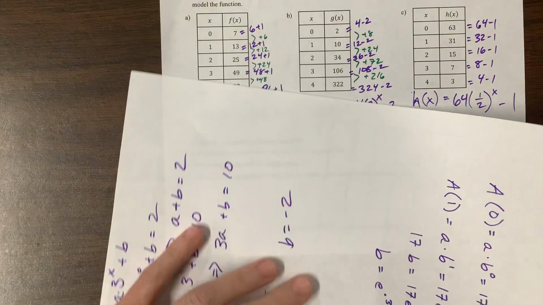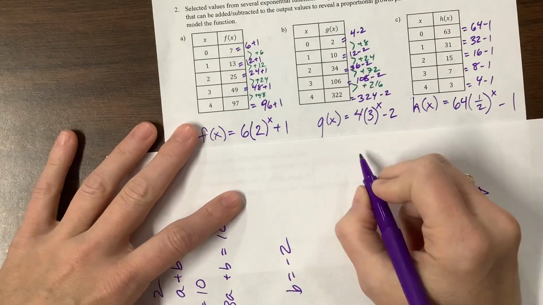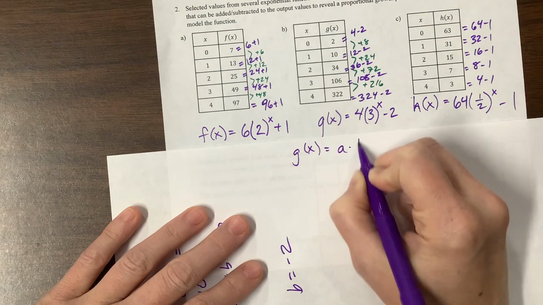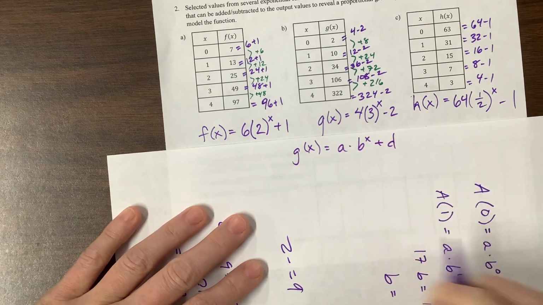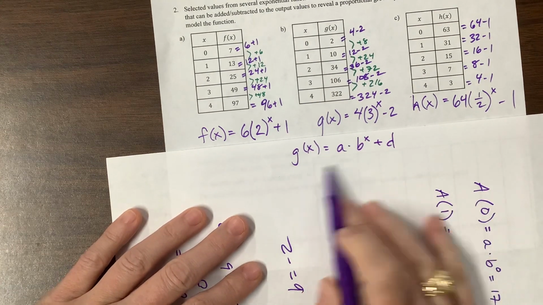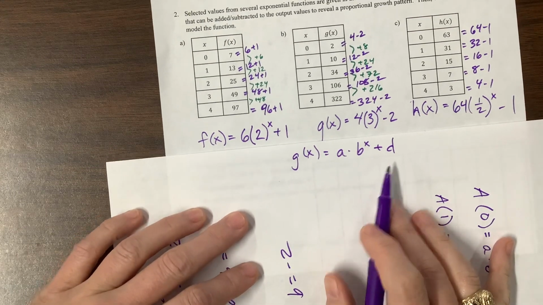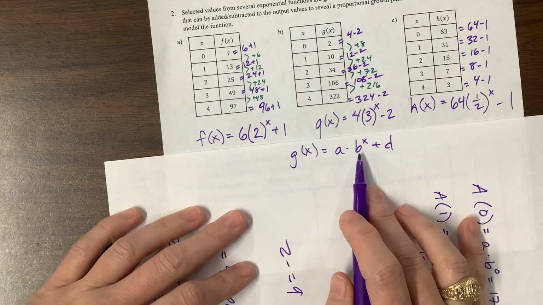Now, it would be possible to say that g of x is equal to a times b to the x plus d, and then I have 3 variables and I could write 3 equations, but I hate to break it to you, that's going to be tricky. So once we figure out that the base is 3, life got a little better.